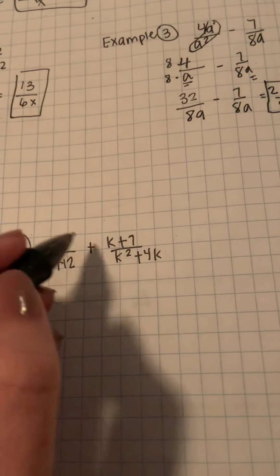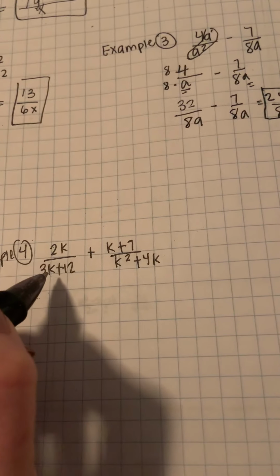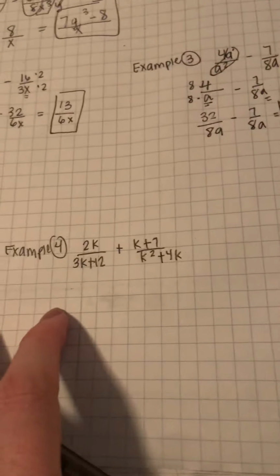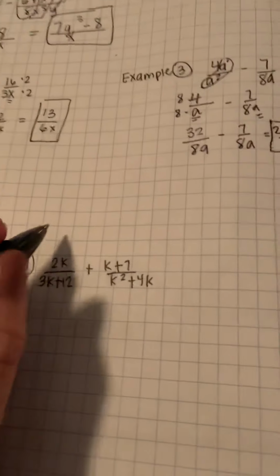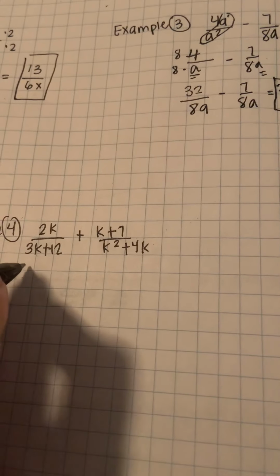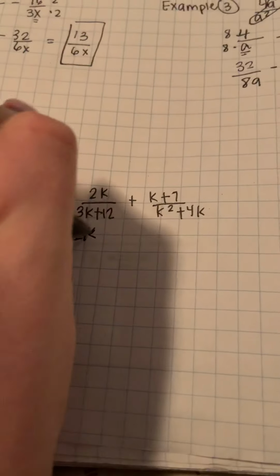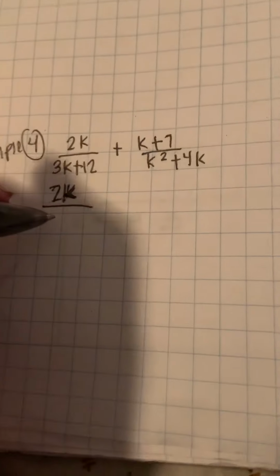So let's see if I can simplify this down. Can I cancel out the k and the k? Nope. Not at all, because I've got this plus down here. So instead, I need to think factoring. If I can't cross anything out, I need to try to factor this down. So I'm going to say 2k. Nothing can happen to 2k. It's just a monomial. It's just by itself. Okay, so 2k is done.